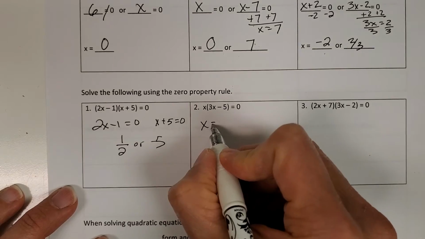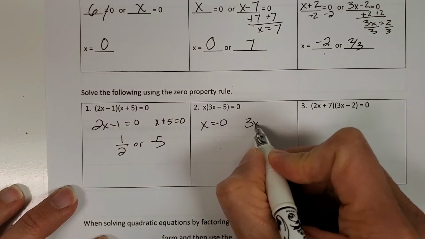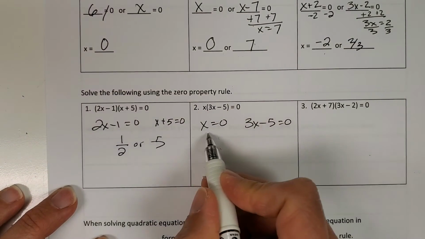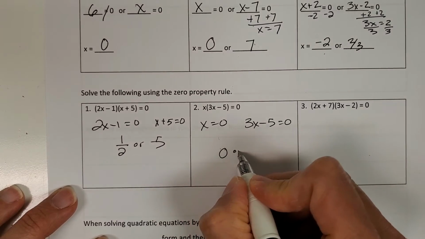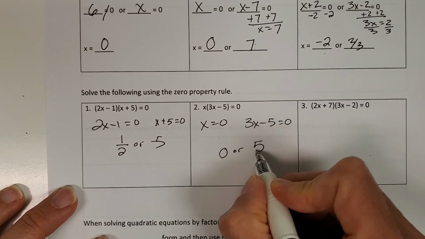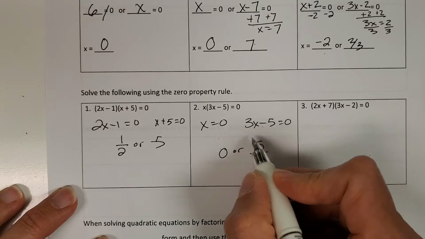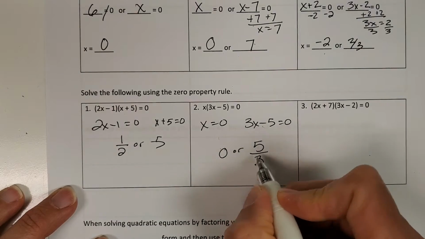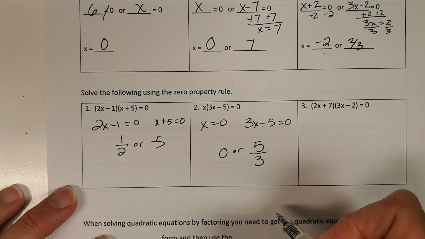If I do this one, either x has to equal 0, or 3x minus 5 has to equal 0. That one's already done for me. So it's 0 or, and then again, my shortcut, the opposite of this constant term divided by the coefficient of that linear term.